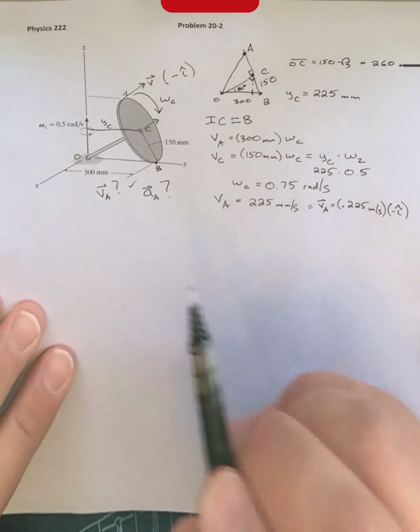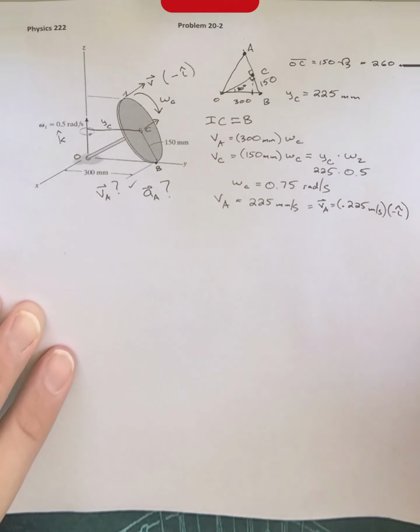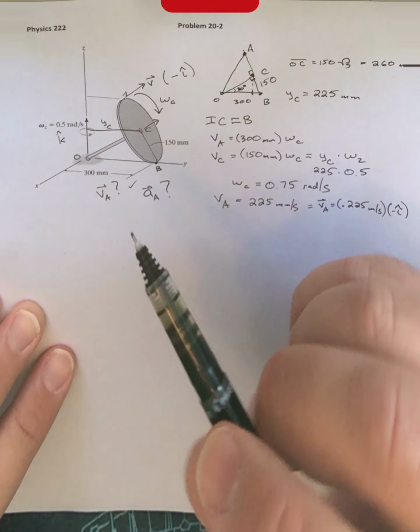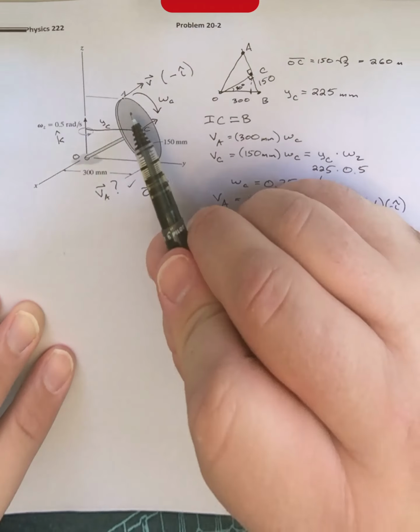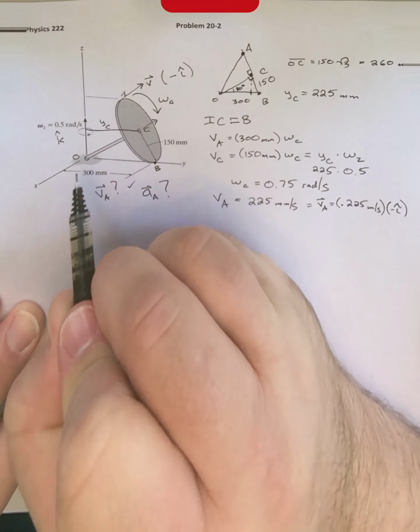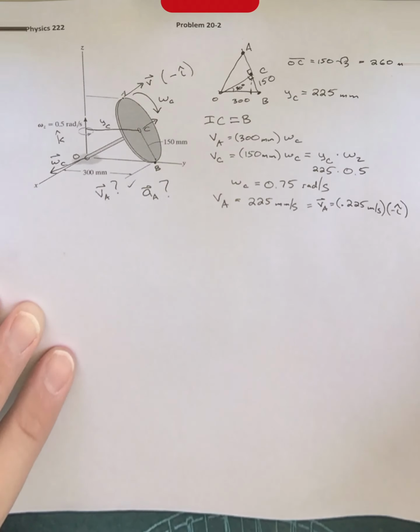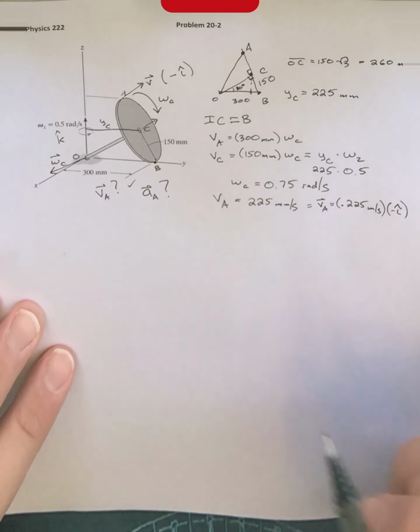We said we had this omega z, which would point in the k hat direction, and then we would have this omega c, and notice how we're rotating it here. Since this is rotating this way by the right-hand rule, this would actually represent an angular velocity vector pointing down at that angle.